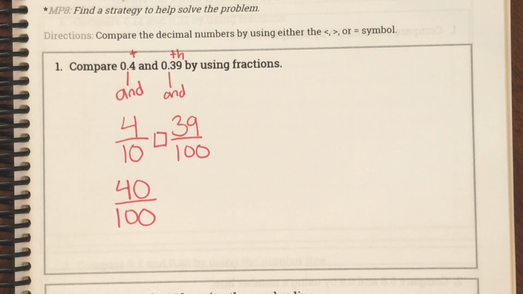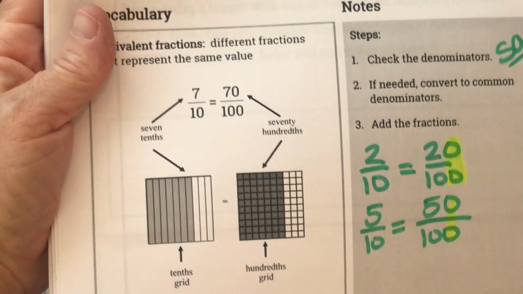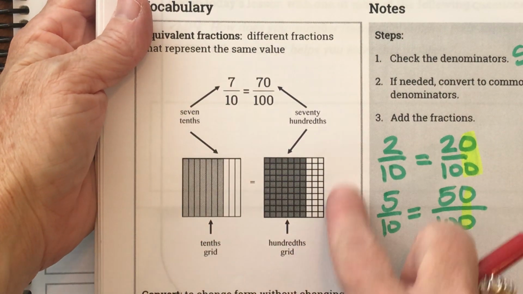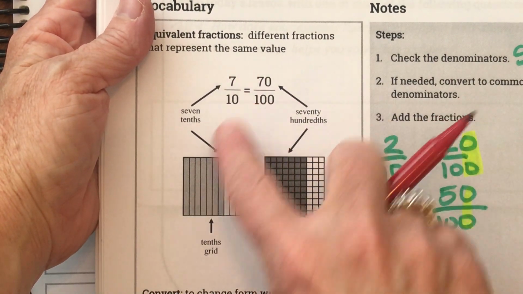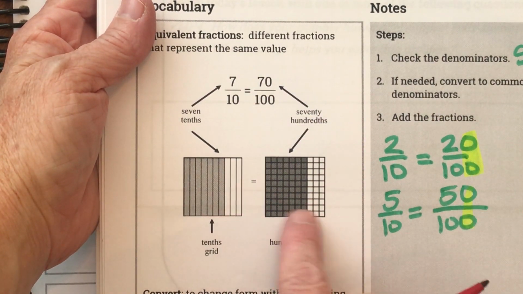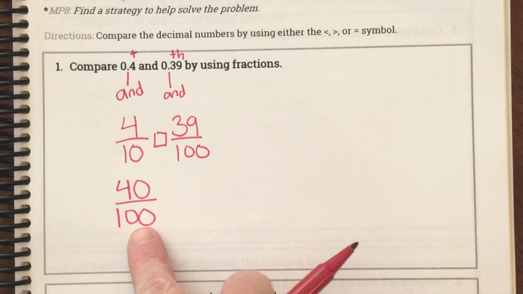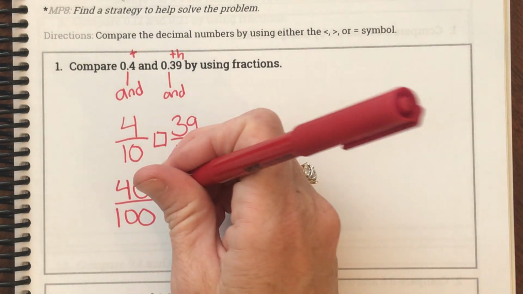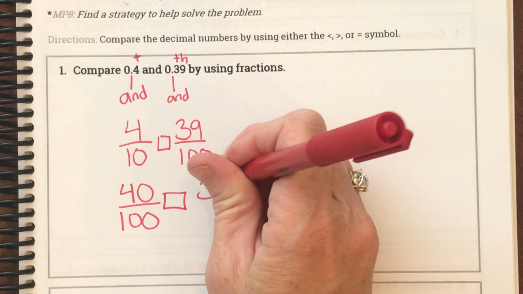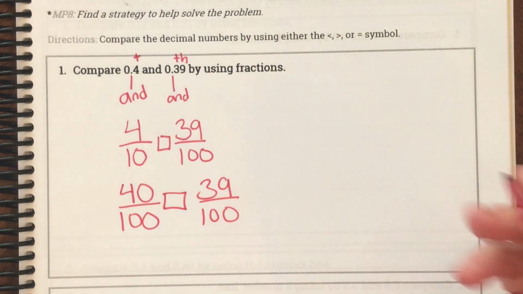Okay, so we've seen that they have the exact same value, so I'm allowed to do that because of that. Okay, I can kind of go back and I want to show you where we learned that if you've forgotten. We've seen this on quite a few pages, that 7/10 is the same as 70 hundredths. So the same idea I used here. And then I can leave 39 hundredths the same.